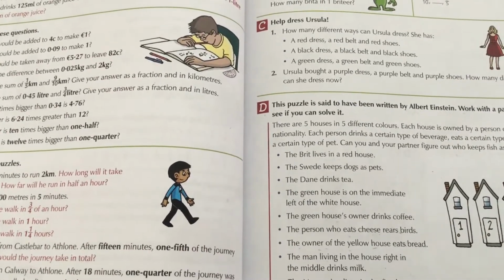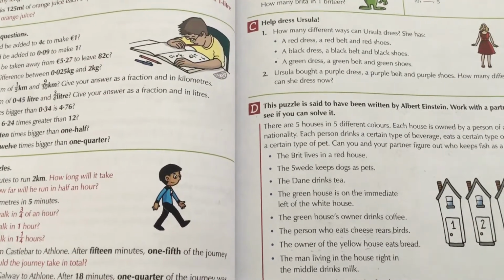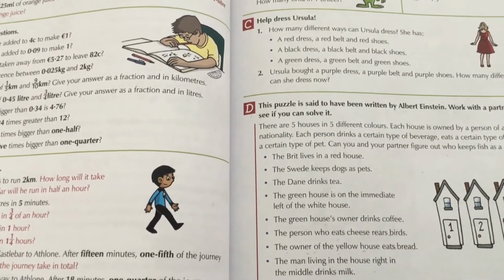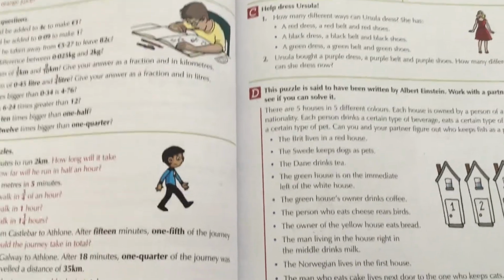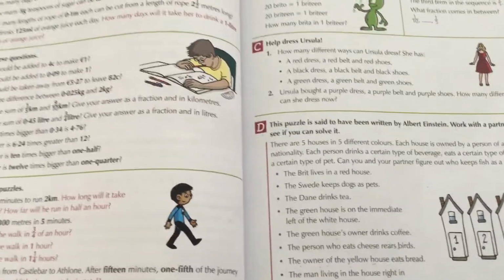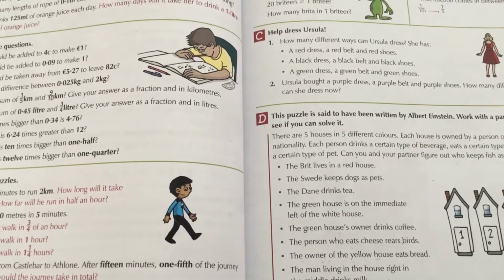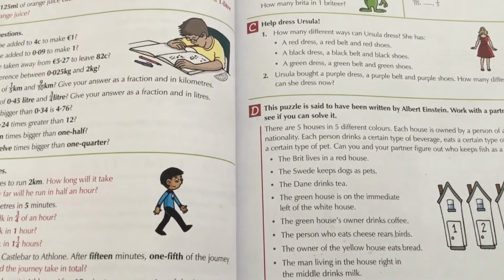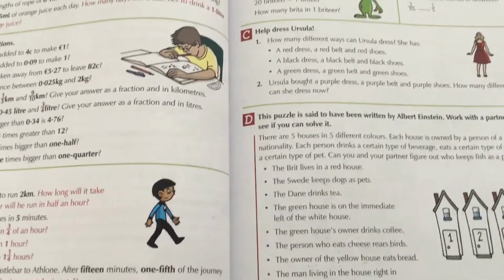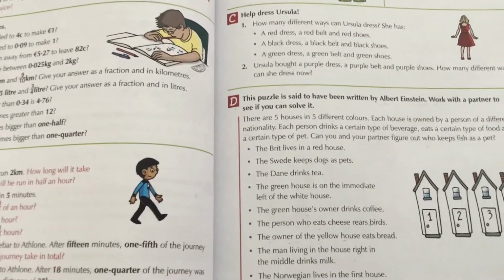But if you introduce another purple dress, that's the purple dress with the purple belt and purple shoes, there's another combination. So that's 27 by 3, and you end up with 81. So there's 81 total combinations in which Ursula can dress, albeit very undesirable.